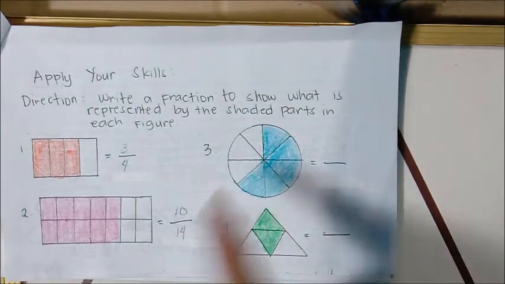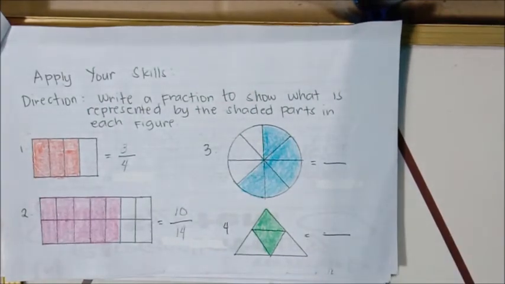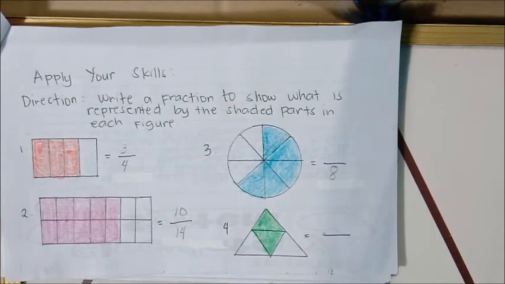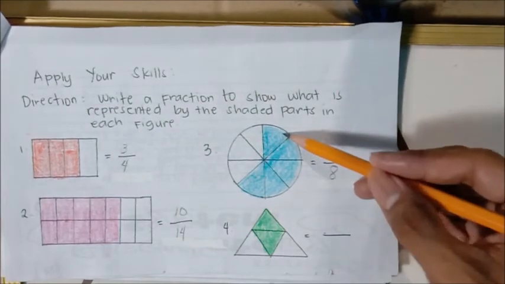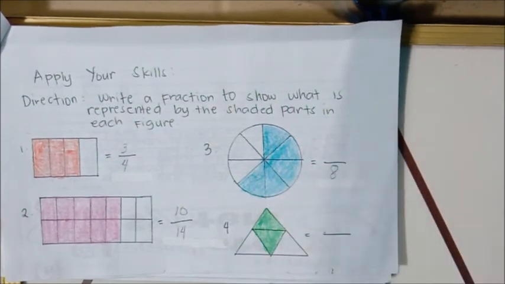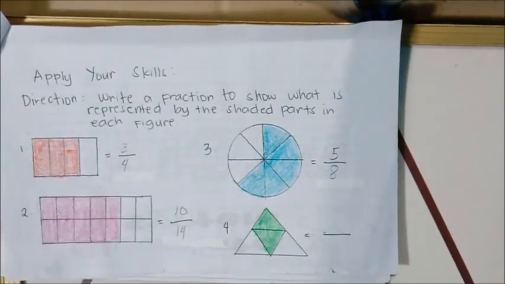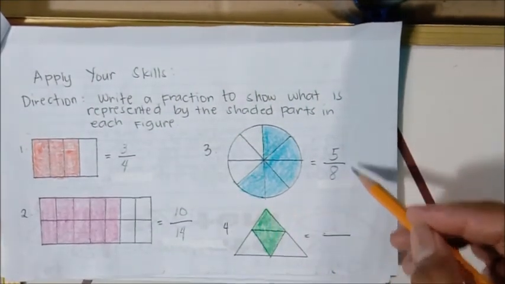How about number 3? Look at the circle. The circle is divided into 8 parts. So, the denominator is 8. Count the number of shaded parts. Count. 1, 2, 3, 4, 5. So, our numerator is 5. The fraction in the figure is 5 over 8.